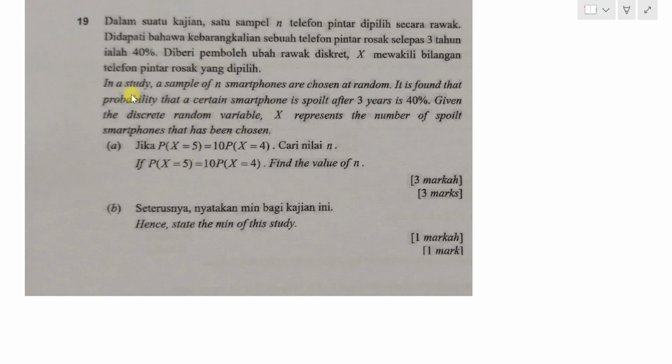Okay, this question. In a study, a sample of n smartphones are chosen at random. It is found that the probability that a certain smartphone is spoiled after 3 years is 40%. That means the probability of spoil is 40%, so 0.4. We are talking about the number of spoiled, so it will become the p. So the q should be 0.6.